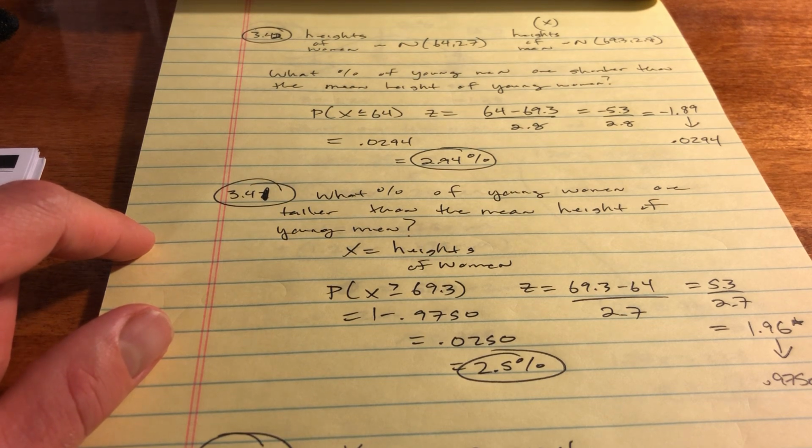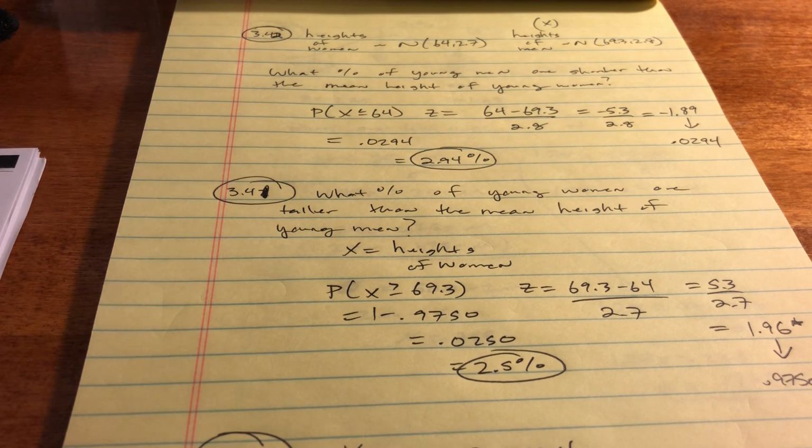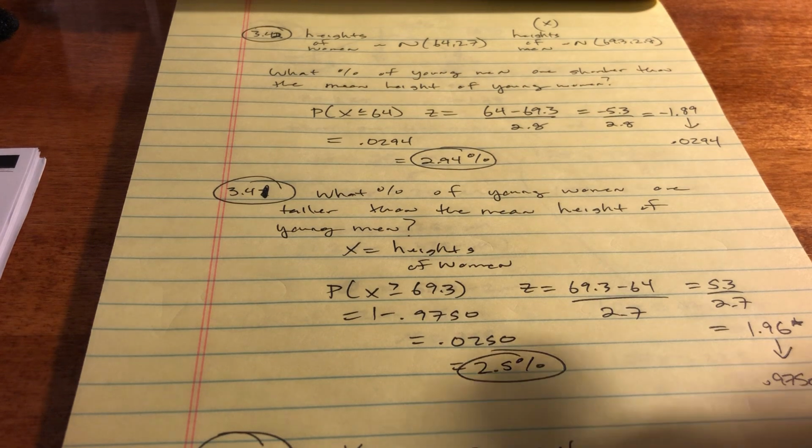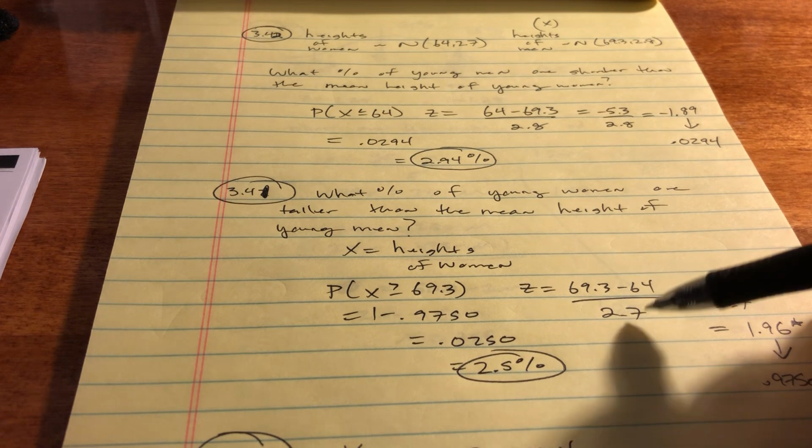So what percent of young women are taller than the mean height of men? So I went out of order here. The heights of women aged 20 to 29 follow approximately the normal distribution N(64, 2.7). Men the same age have heights distributed as N(69.3, 2.8). What percent of young women are taller than the mean height of young men? So X is the height of a woman. So what's the probability that X is greater than or equal to 69.3? Now remember, X is the height of a woman, so the woman's mean is that, the standard deviation is that.